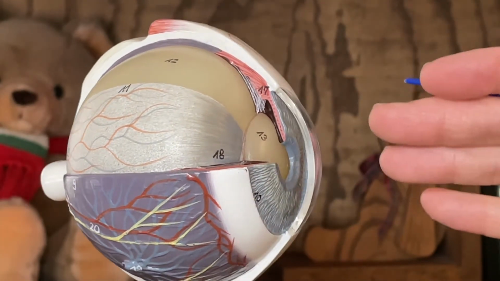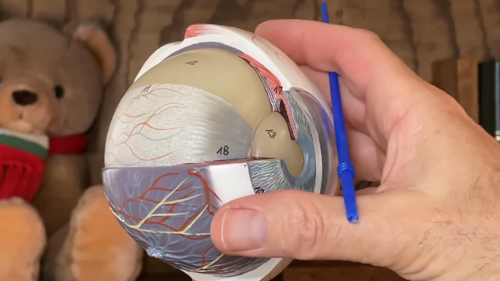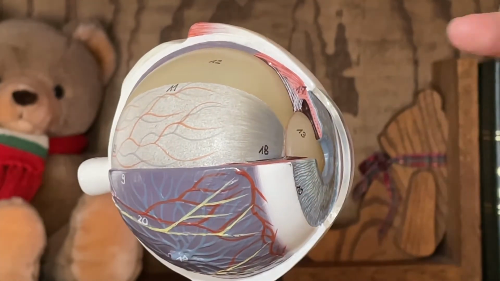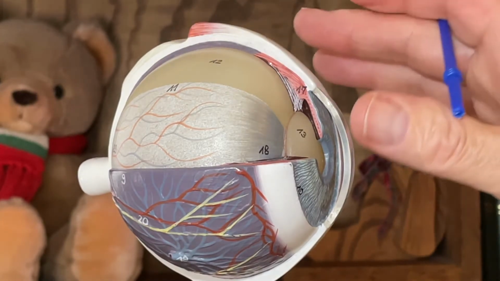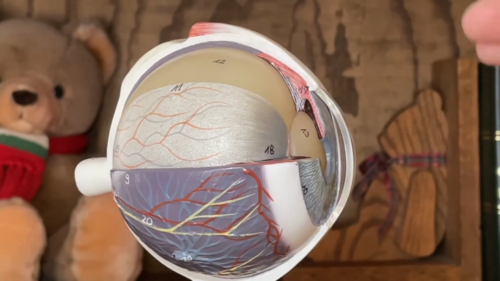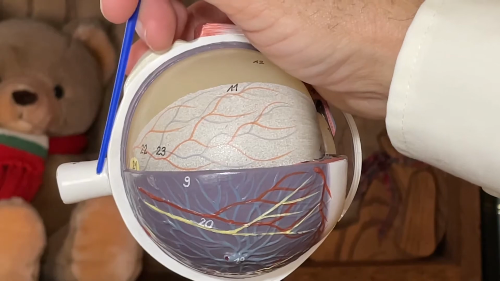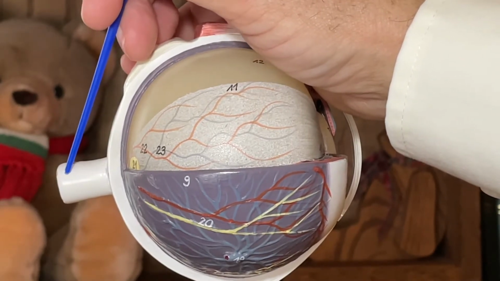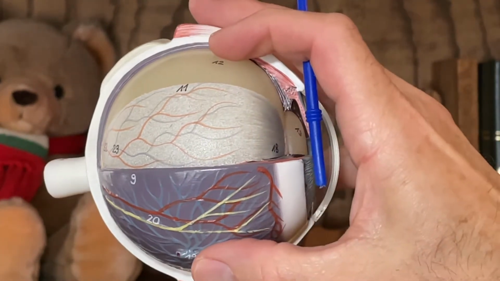So as aqueous humor is produced, it's also equally absorbed. If not, you develop a condition called glaucoma, in which you start to develop internal pressure within the eye. And if you just get to twice the normal pressure, it will cause failure of the eye, which is to push the optic nerve posterior, thereby disrupting all the optic neurons and your ability to see.